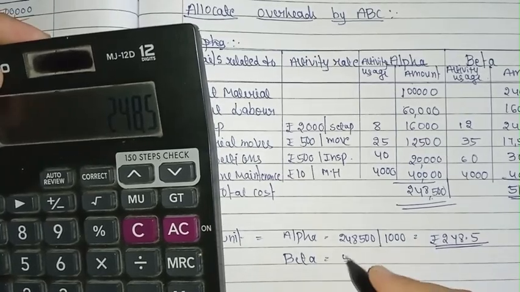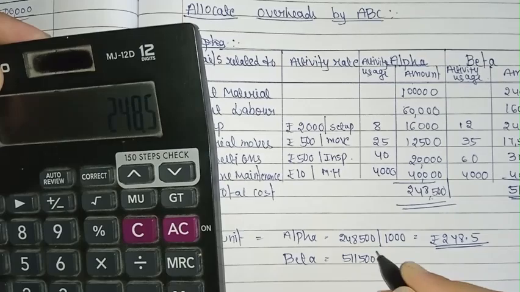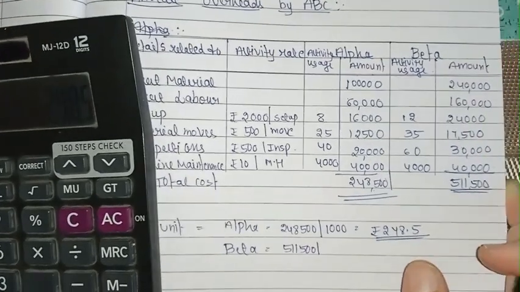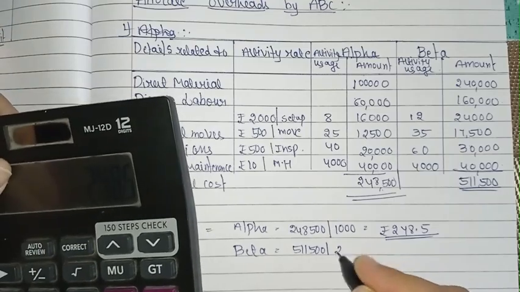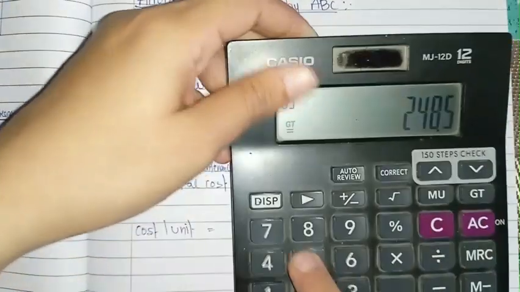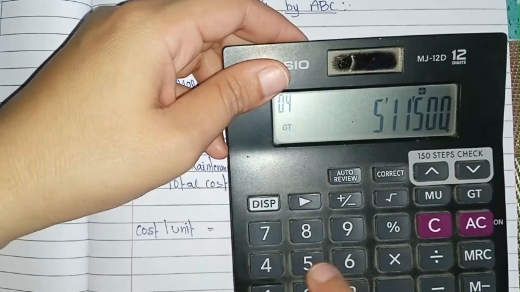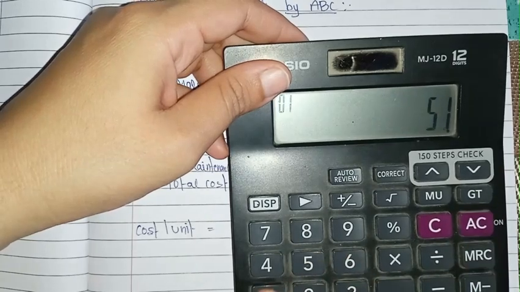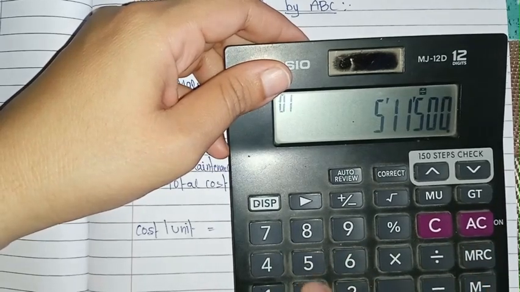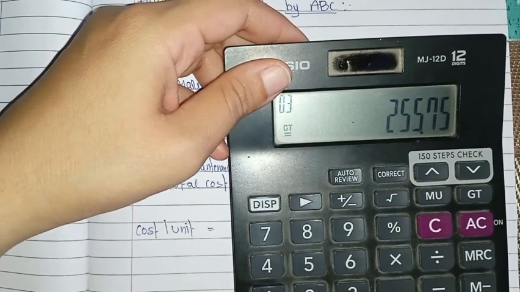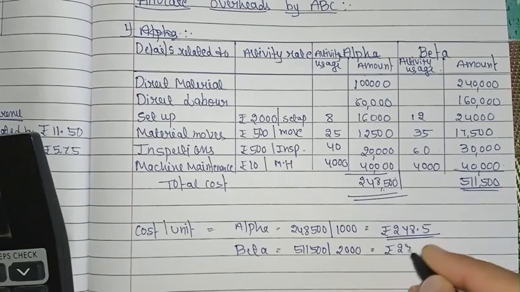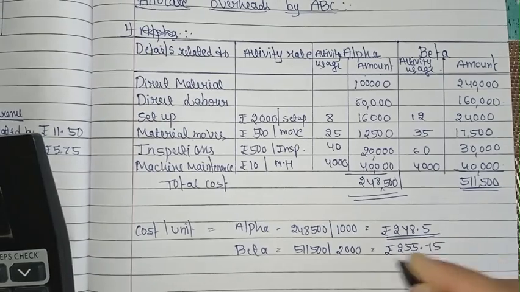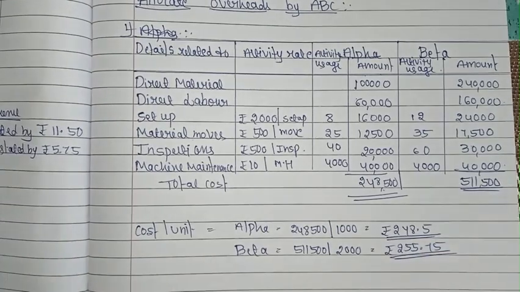Now for beta, total cost 5,11,500 divided by units produced 2,000 equals 255.75 rupees. Clear? So this is the cost per unit under ABC costing.